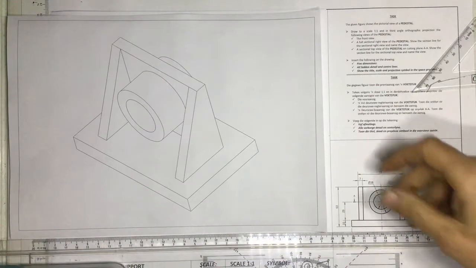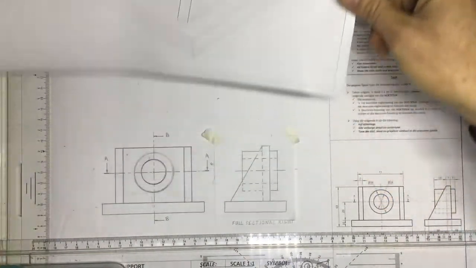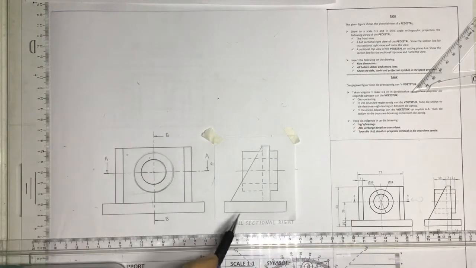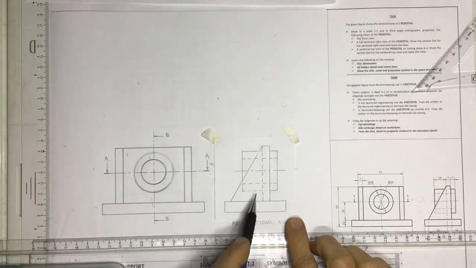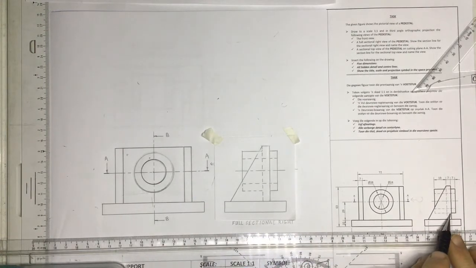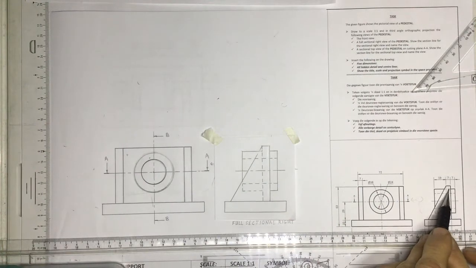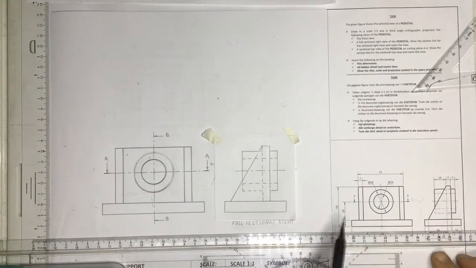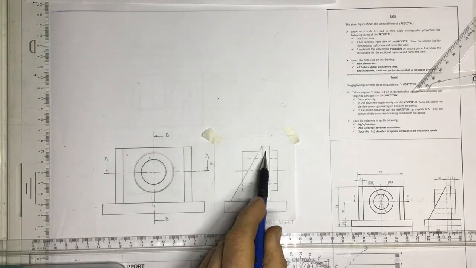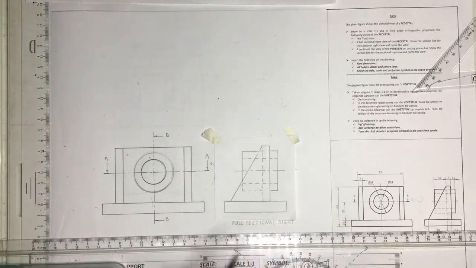Let's have a look at what I've managed to do so far. I've drawn out the front view and the full right view, and you can see all the hidden detail. They've actually put in a bit of extra hidden detail in that position and that position, which they shouldn't, so I've taken that out. You'll see that I didn't do the hidden detail there or there, and you'll see why in a few seconds.